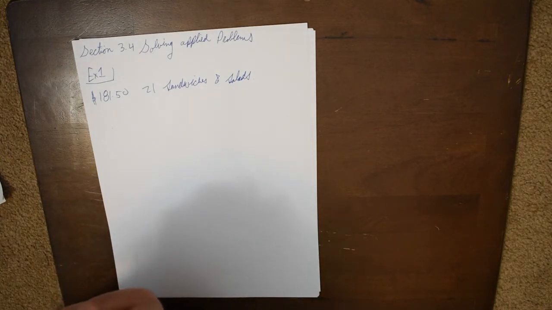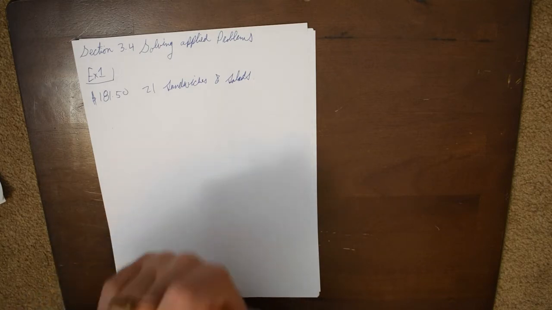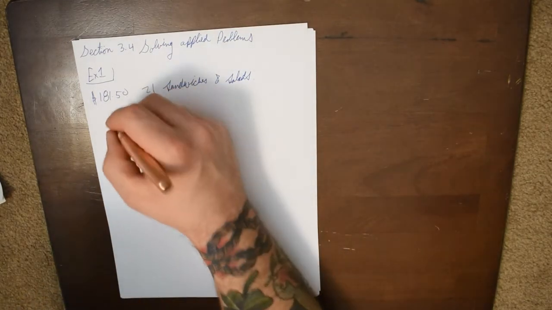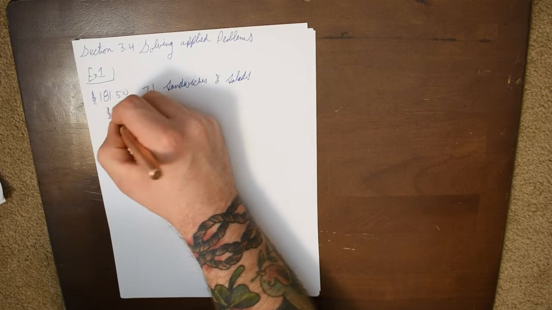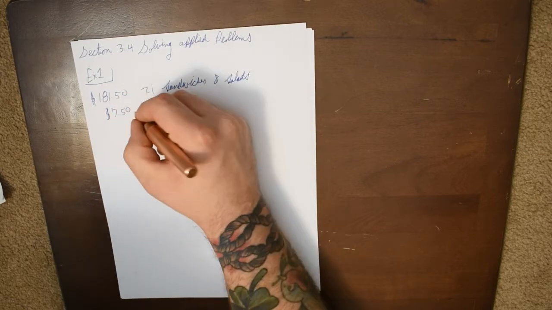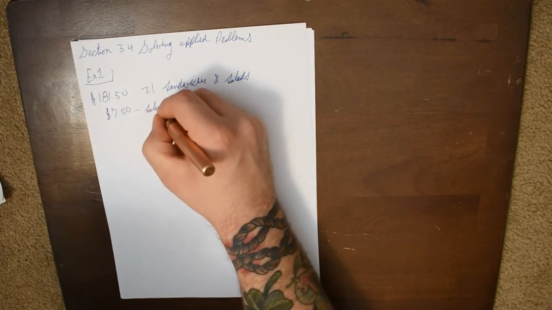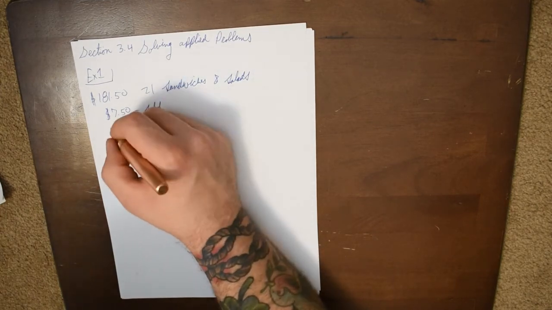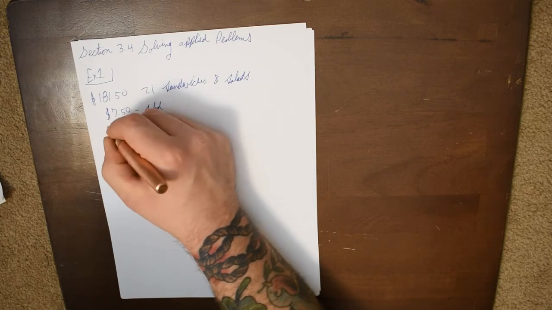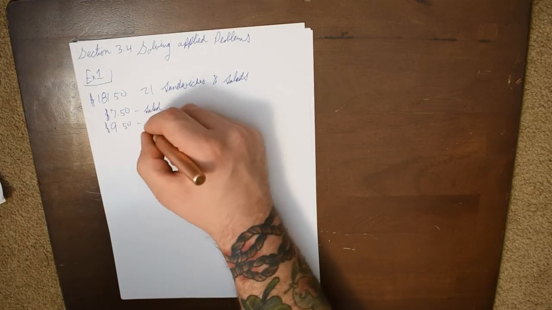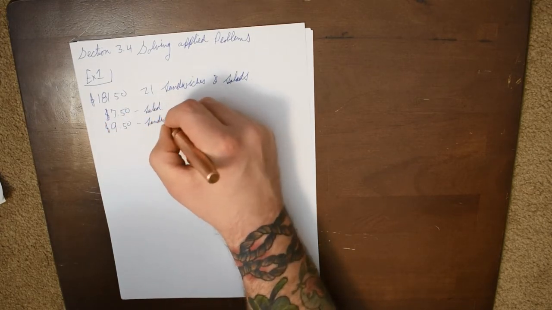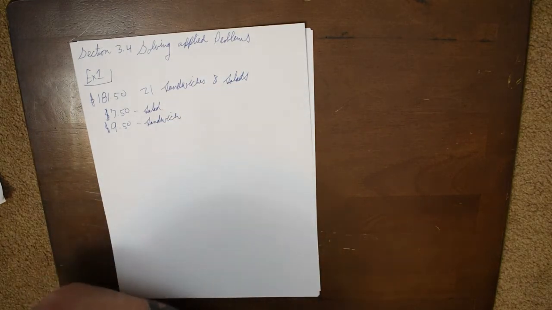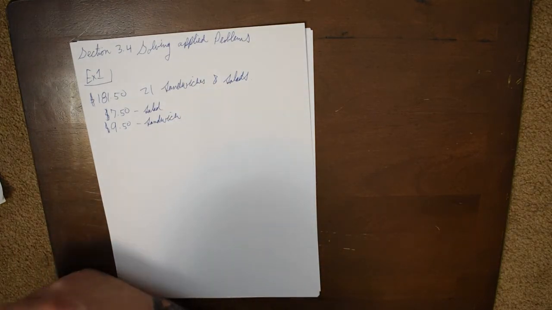When she got to the deli, she forgot how many of each the people ordered. If salads cost $7.50, that's for a salad, and if sandwiches cost $9.50, how many of each should she buy?